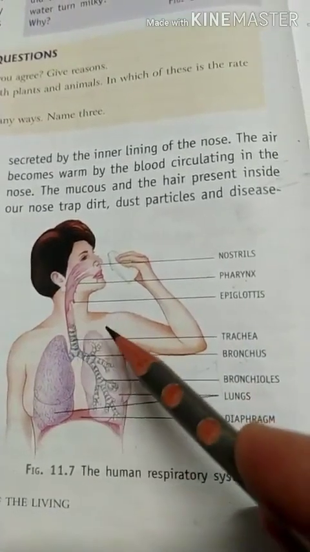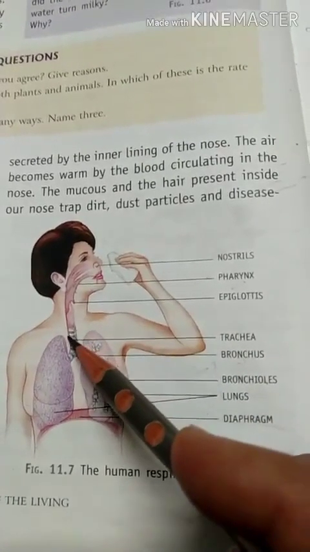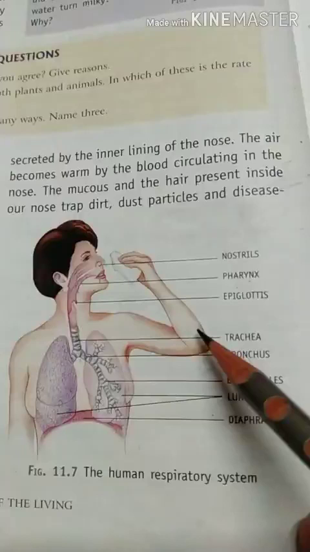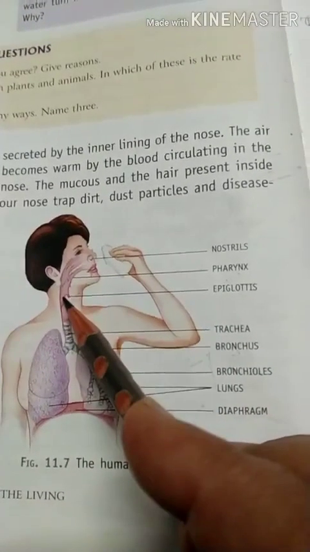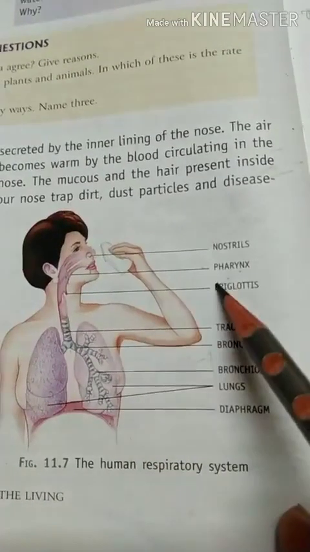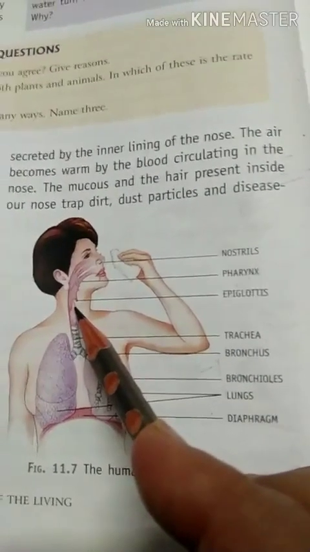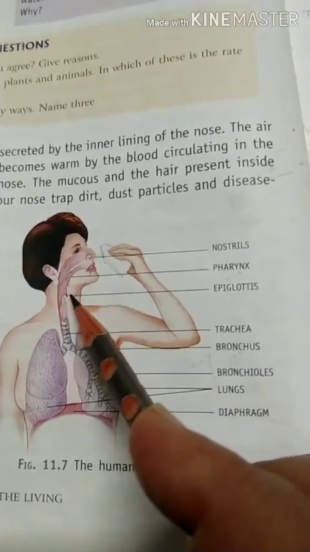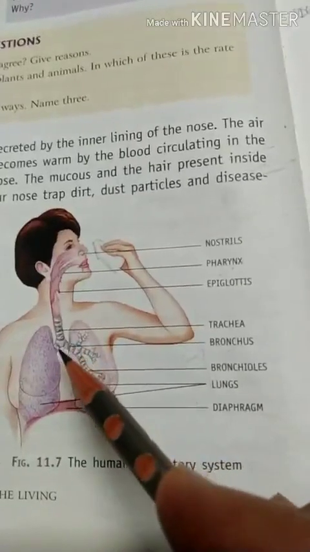Trachea is also called windpipe. Rings are here, look. And one flap is here. You can see here, this is called epiglottis. Epiglottis is the flap which closes the trachea or windpipe when you swallow food. So the epiglottis closes the windpipe.